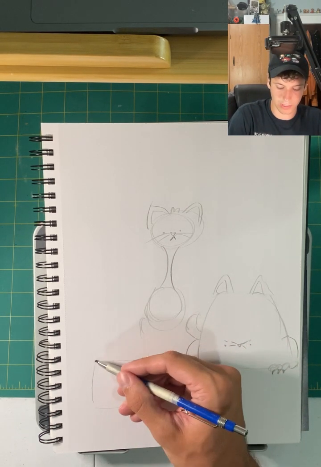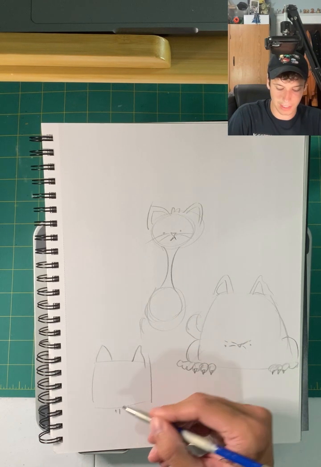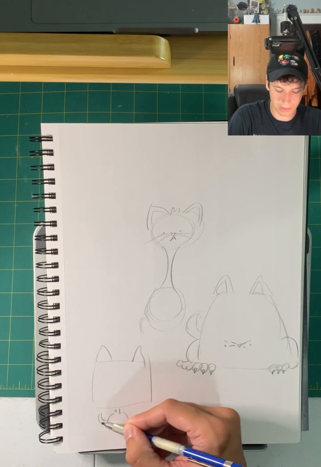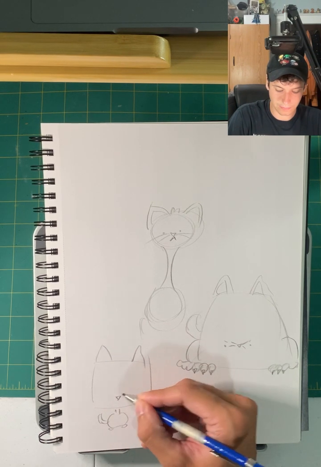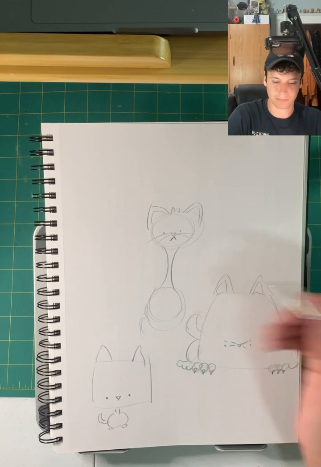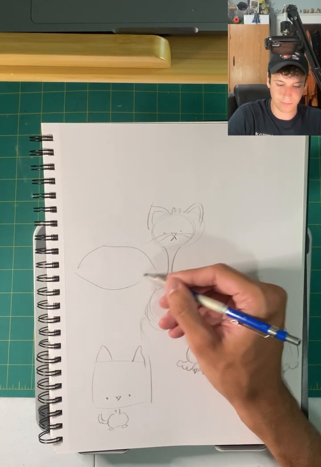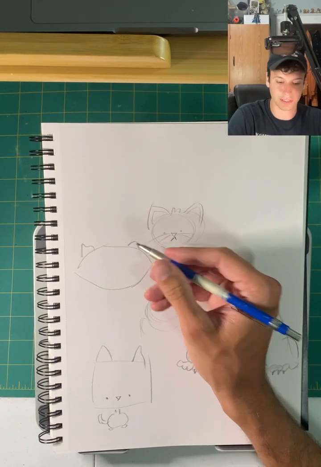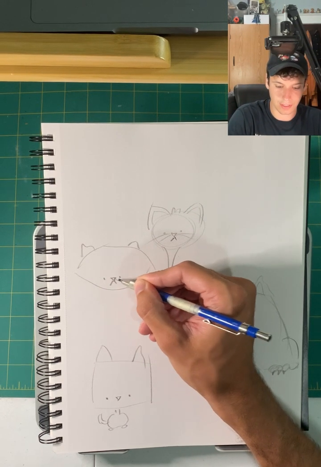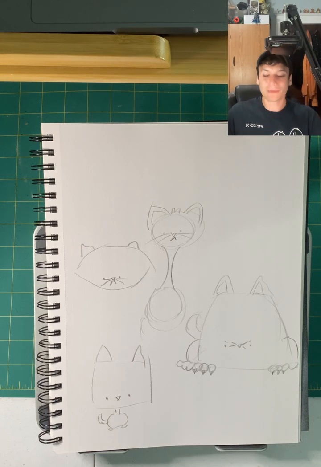What if we just draw a square? Still can be a cat. We'll give him a little round body. We'll give him little feet. Cat. These are all completely different shapes. Football shape. Now it's got the ears. Cat. How amazing is that? You just give it the ears and you're basically there. So what other shapes could you come up with and turn it into a cat magically?